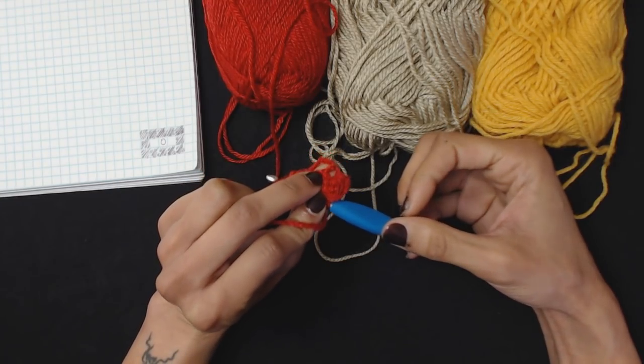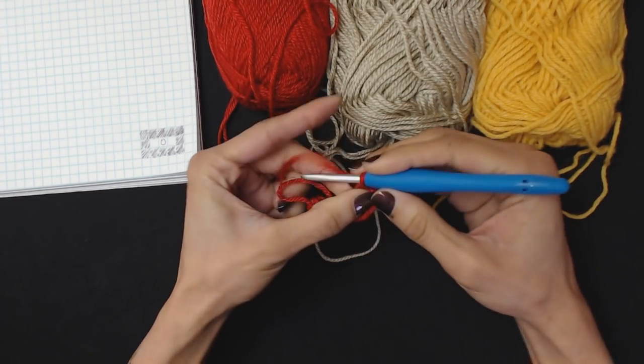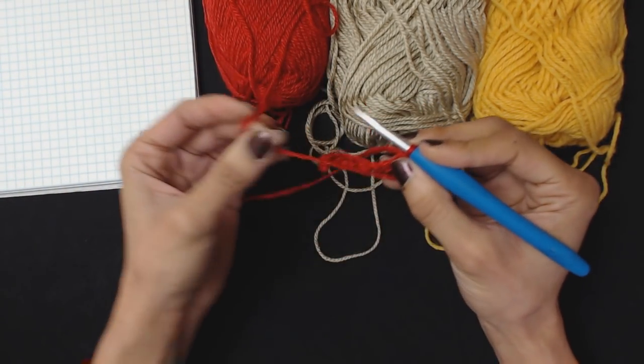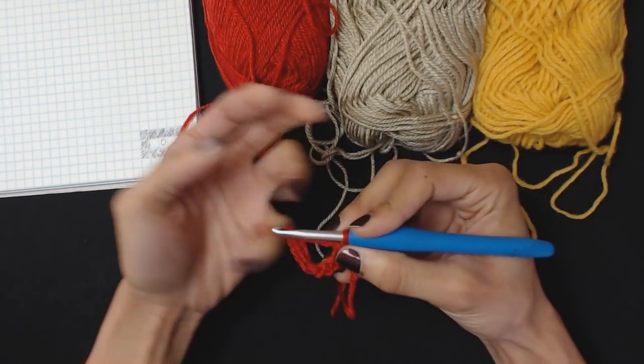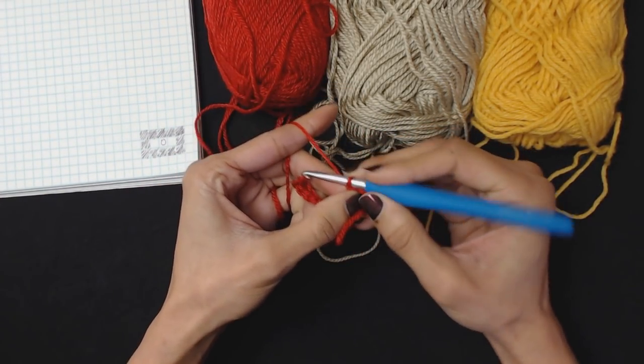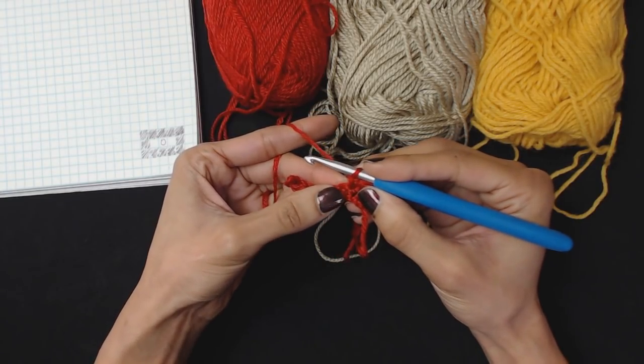It's very hard to see being the first one. So let's go ahead and do that again, and then I'll show you at the end of the row. To do the bobble stitch again, we're going to go into the very next stitch.